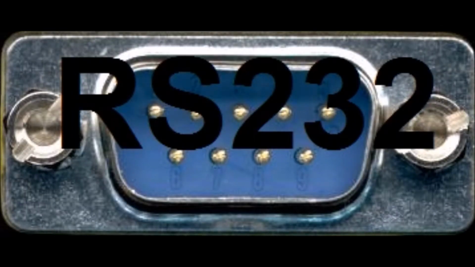Hello and welcome. My name is Lewis, and here today we will be talking about RS232. At the end of the video, I will give a demonstration using a laptop computer to communicate with a 9S12 G128 microcontroller using a RS232 cable to USB. So let's jump right in.